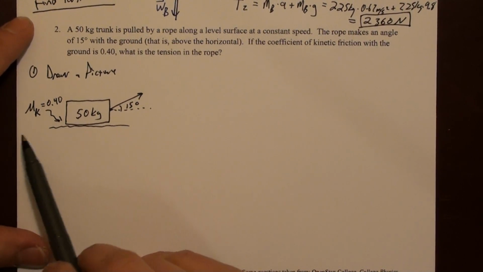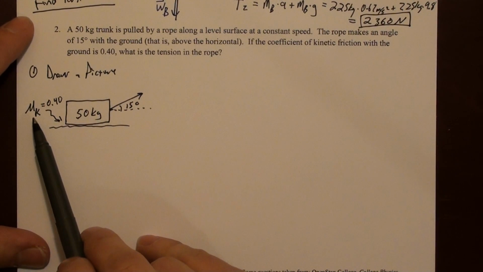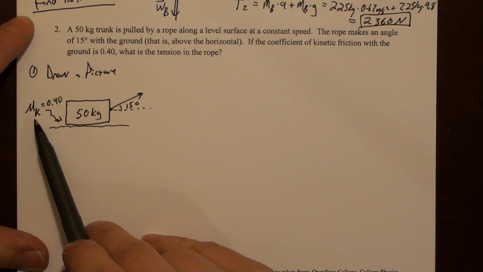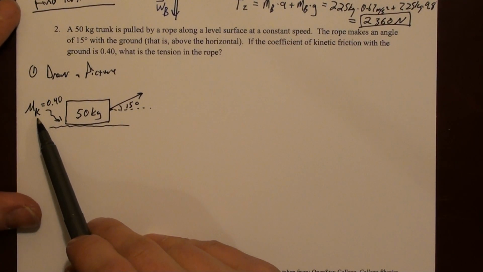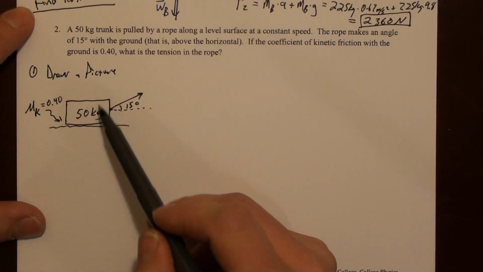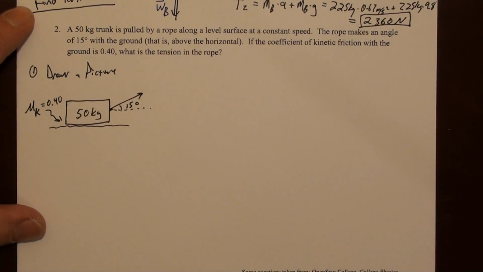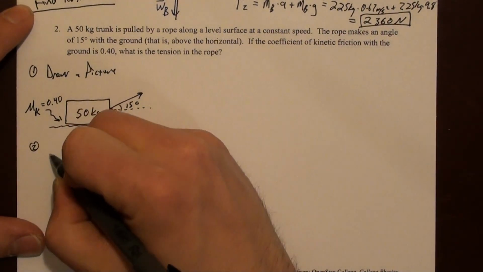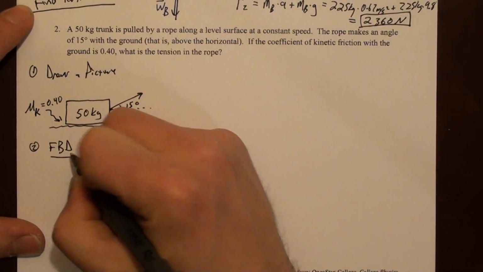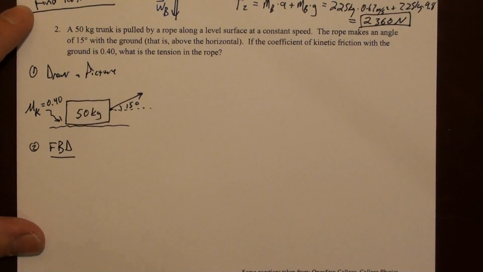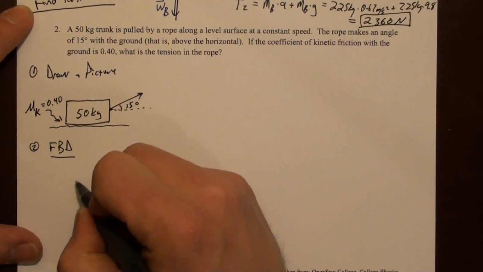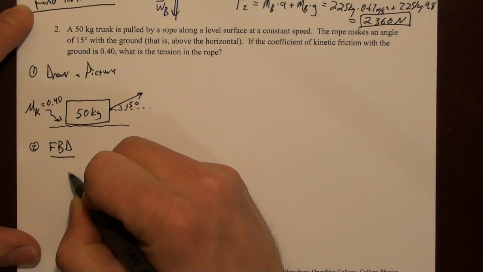Alright, so I'm not trying to label mu k as a vector. Mu k is a scalar, right? It's a unitless number that relates the size of the normal force to the size of the friction. We'll see that in a second. So the next thing I can do is draw a free body diagram. Alright, so set up some axes here.